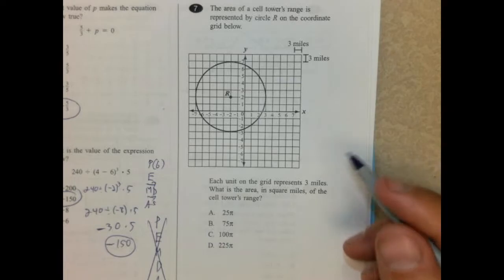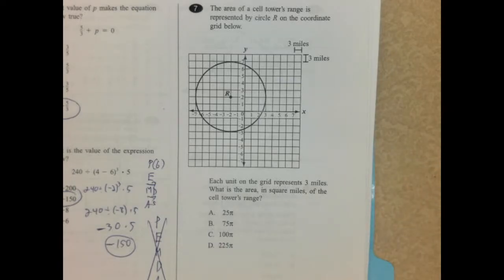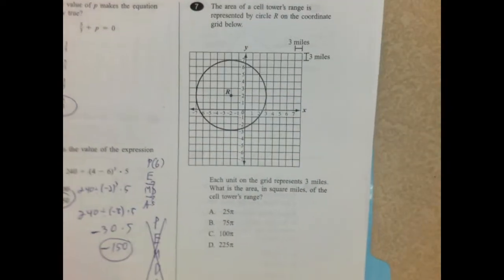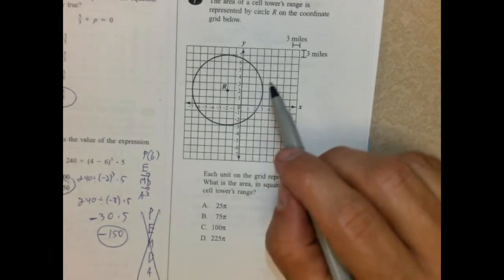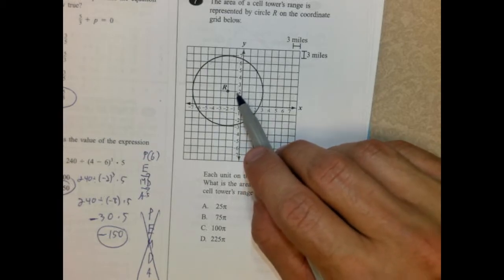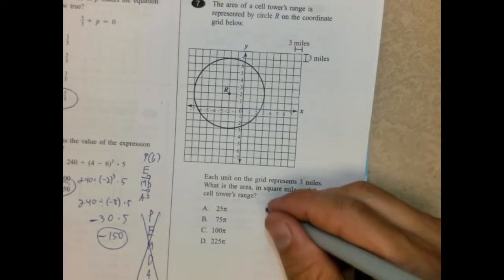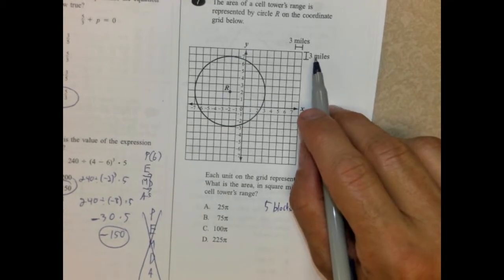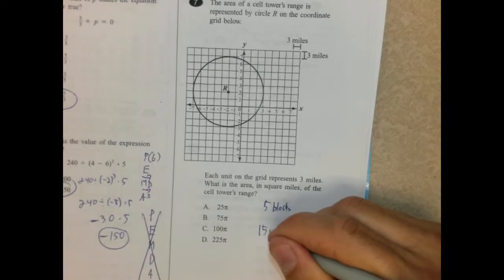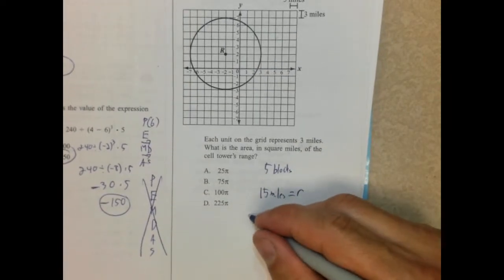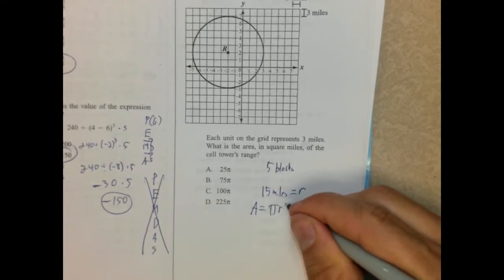So to find the area of a circle, we can look at our formula, which is on the back here. So area of a circle is A equals pi r squared. So we have our radius, which would help us. It's from the center to a point on the circle. So 1, 2, 3, 4, 5 blocks. And we know each block is 3 miles. So 5 times 3 is 15 miles, and that's the radius.